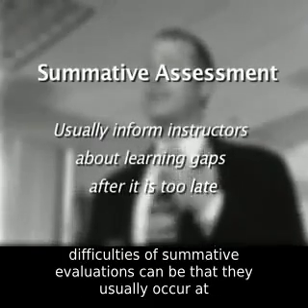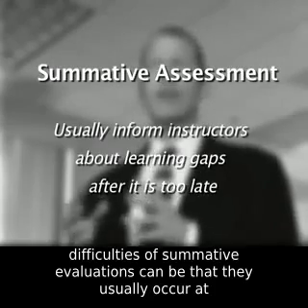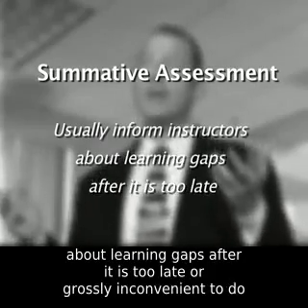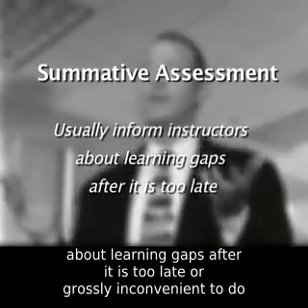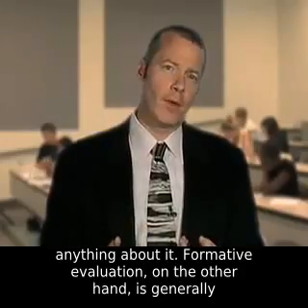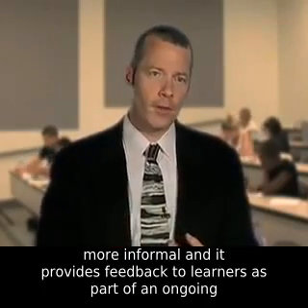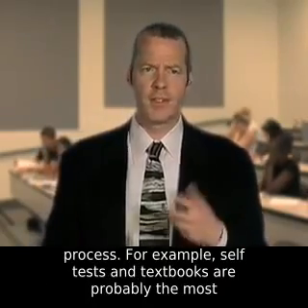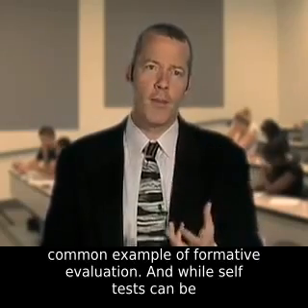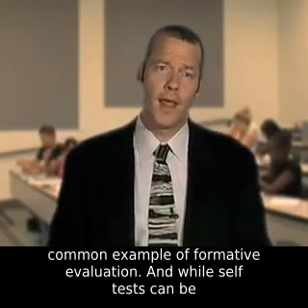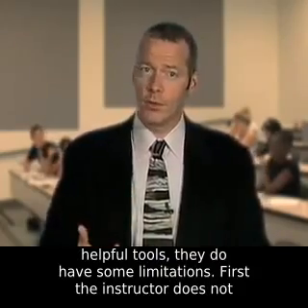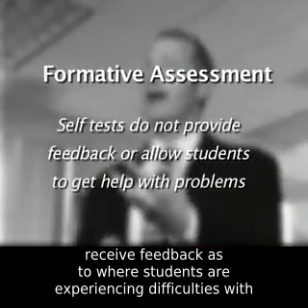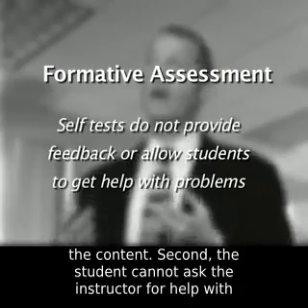One of the difficulties of summative evaluations can be that they usually occur at some terminal point in a course, informing students and instructors about learning gaps after it is too late or grossly inconvenient to do anything about it. Formative evaluation, on the other hand, is generally more informal, and it provides feedback to learners as part of an ongoing process. For example, self-tests and textbooks are probably the most common example of formative evaluation. And while self-tests can be helpful tools, they do have some limitations. First, the instructor does not receive feedback as to where students are experiencing difficulties with the content.